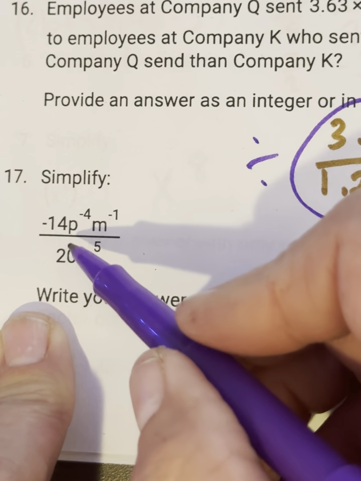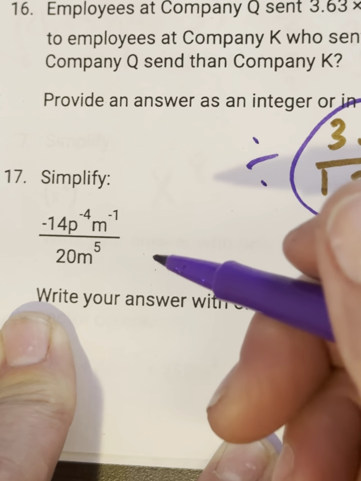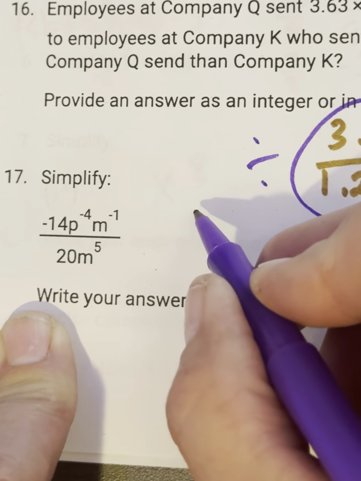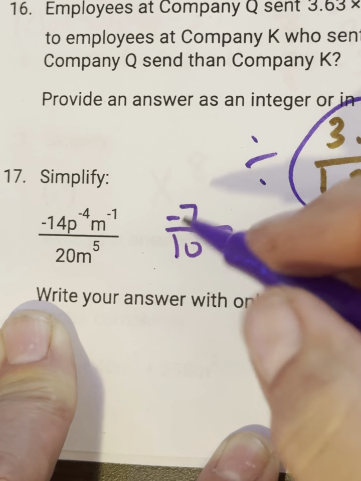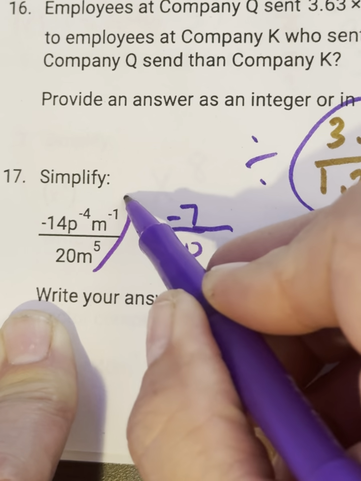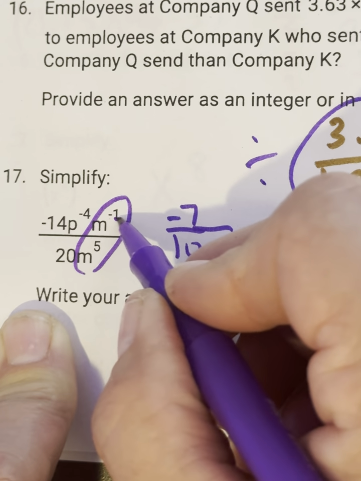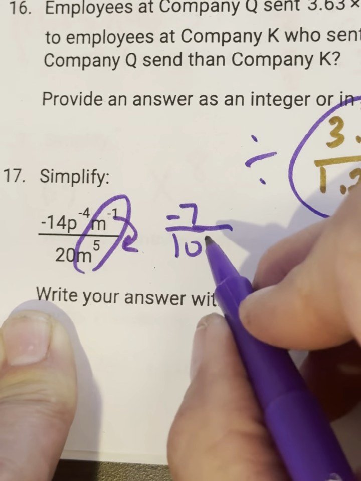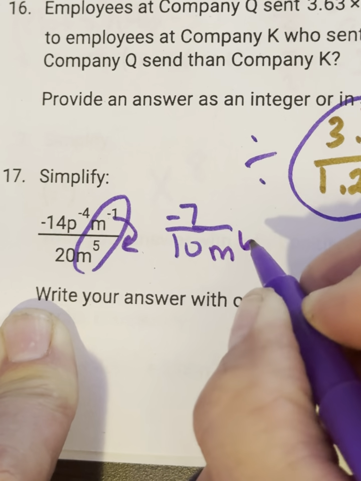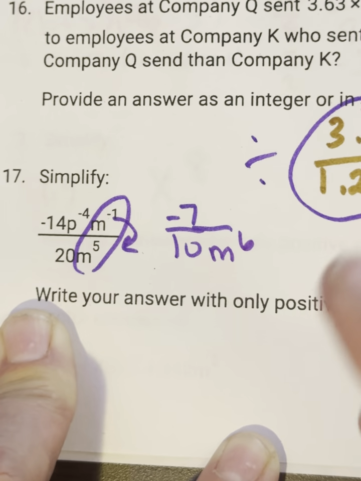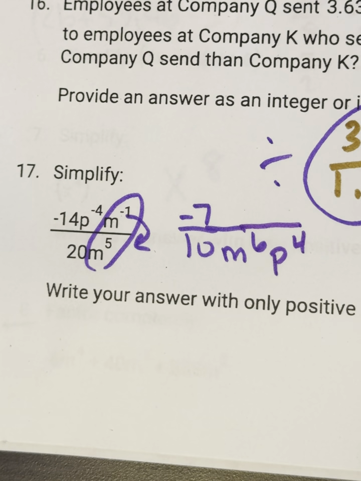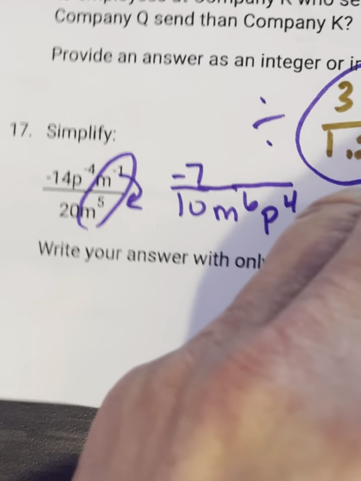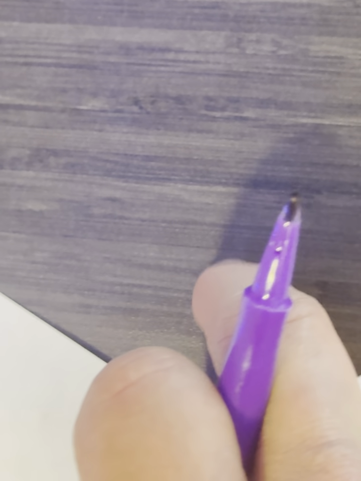17, negative 14 over 20. So that reduces to negative 7 over 10. And there's no, well, these two are alike, the m's. So m to the negative 1, move it down and add it to the 5. So 5 plus 1 is 6. And p to the negative 4th, again, if it's negative on top, it'll be positive on the bottom. So the only thing that's on the top is the negative 7. And again, your negative either goes out front or on top. And last but not least, 18 we've already done.